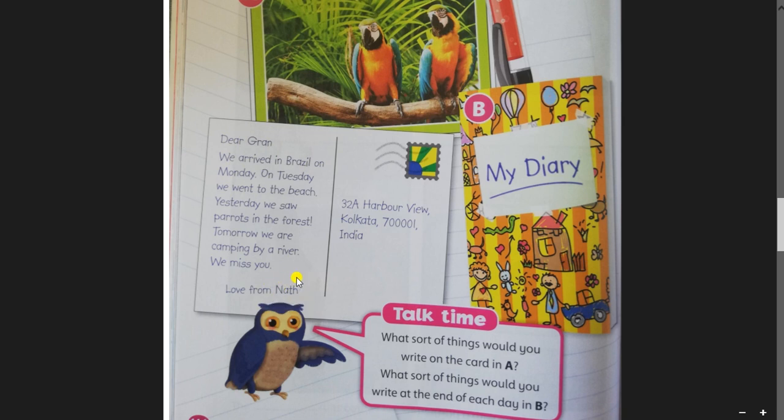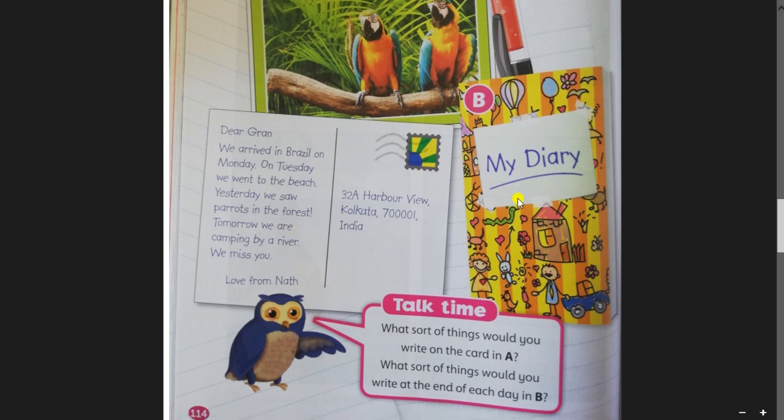All right. And do you see how here the things are happening in order? First something happened on Monday, then something happened on Tuesday, and then yesterday, and then what's going to happen tomorrow. So if the events are going in order, we said we call this recount. Good. And in diary, we could write something that happened in the end of each day.